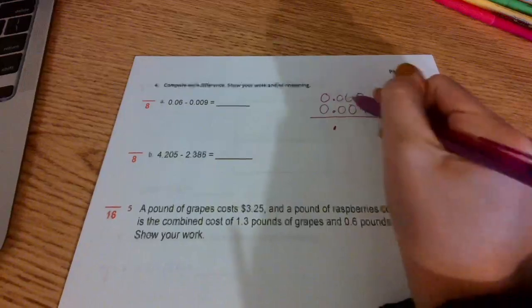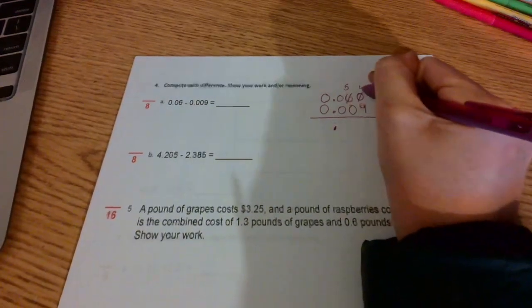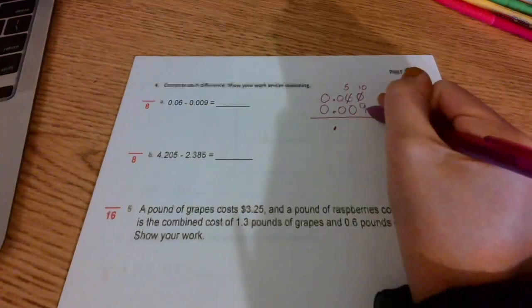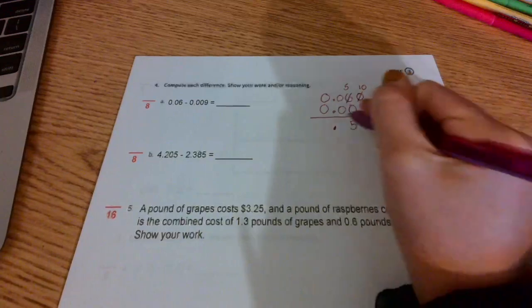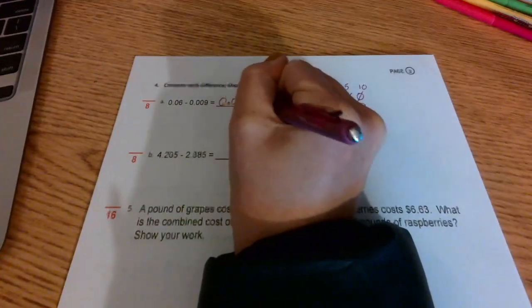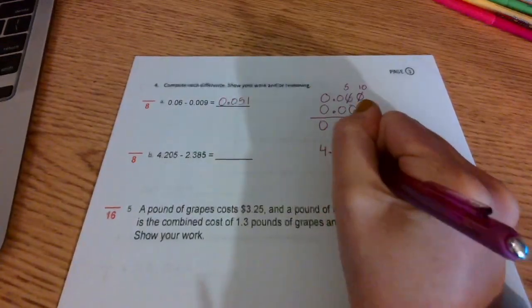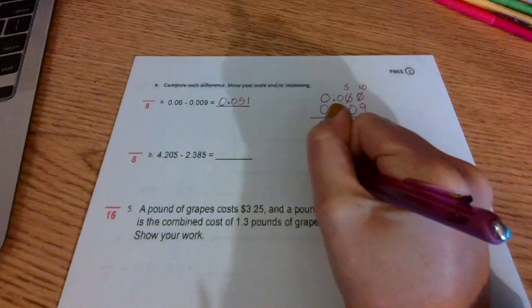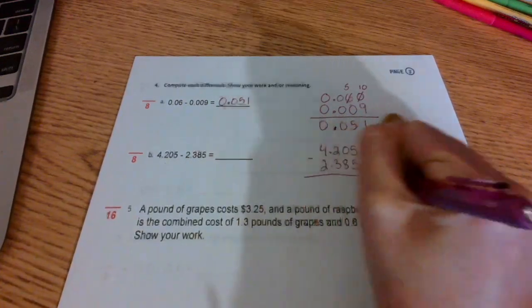I cannot take 9 from 0, so I have to go next door. It's going to become a 5. There's no groups here, and I'm adding 10 more. 9 from 10 is 1. Nothing from 5 is 5. And then we've got zeros. And we're going to do it again. 4 and 205 thousandths minus 2 and 385 thousandths.